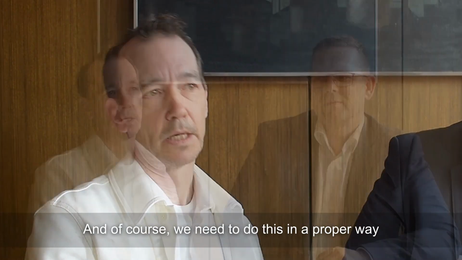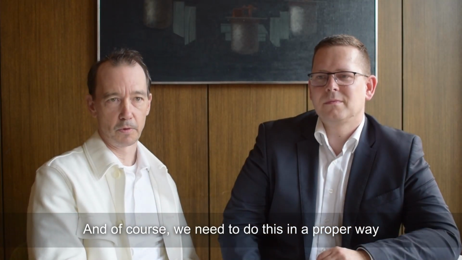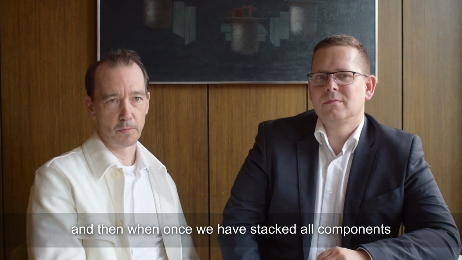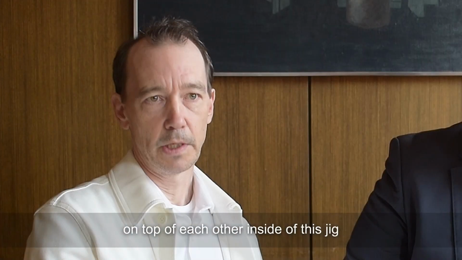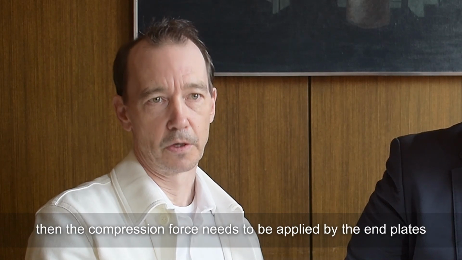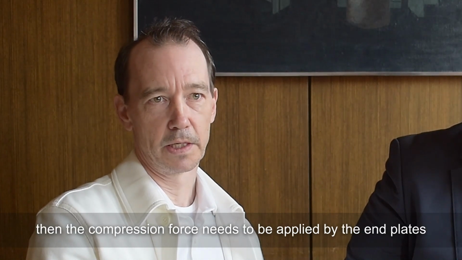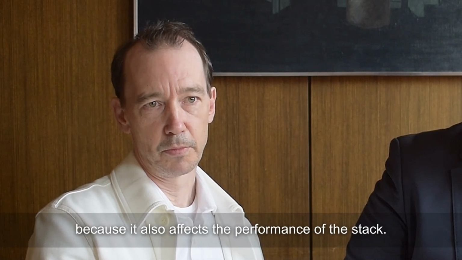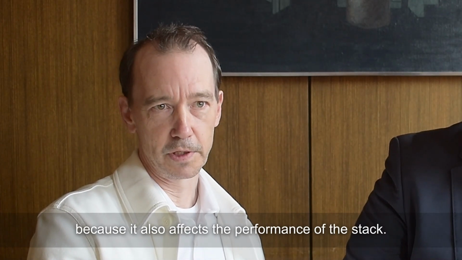Once we have stacked all components on top of each other inside of this jig, the compression force needs to be applied via the end plates. And this must also be monitored very well, because it affects the performance of the stack.